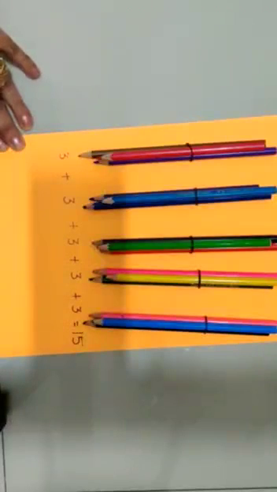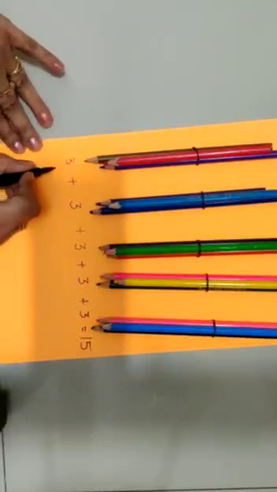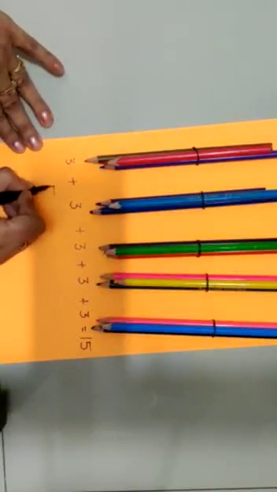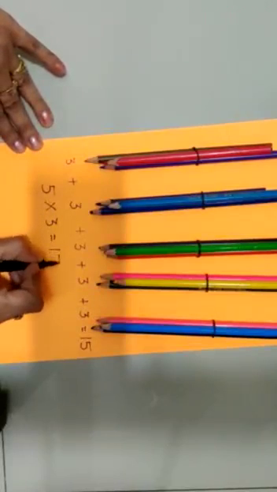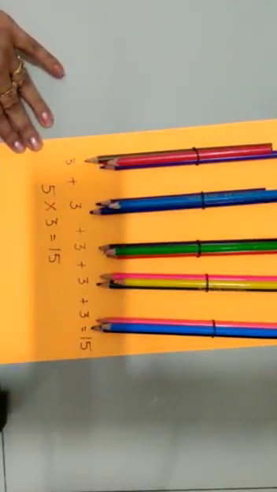Now it will take time to answer the question, but we have to learn the magic of quickly answering it. So what do we do? We simply multiply 5 by 3, it gives us 15. I answered within a fraction of a second. So this is the magic, and this is multiplication.